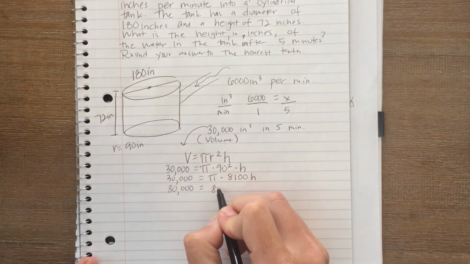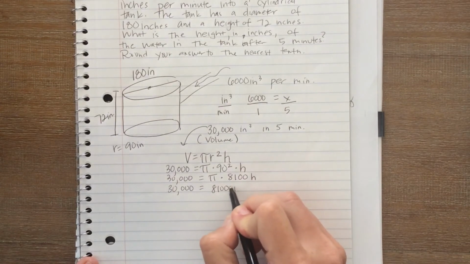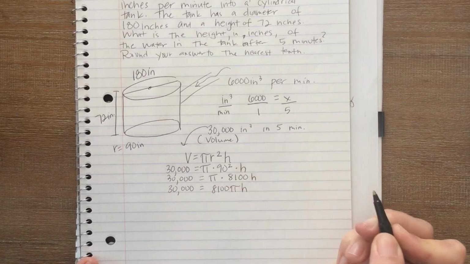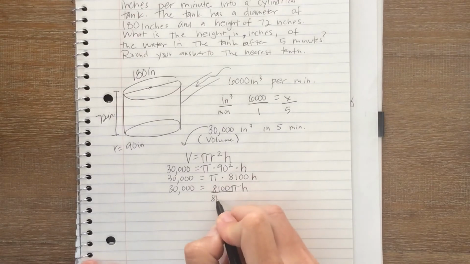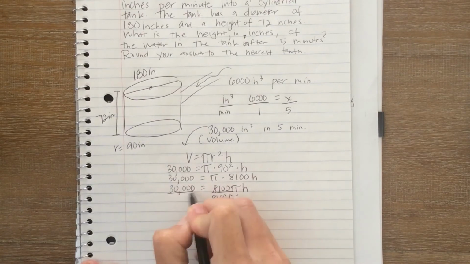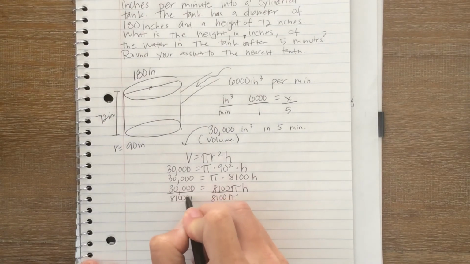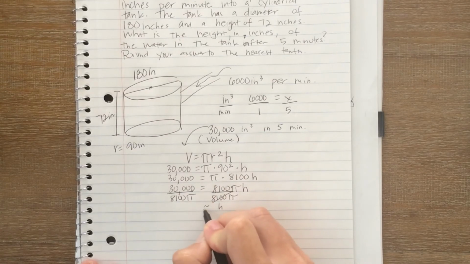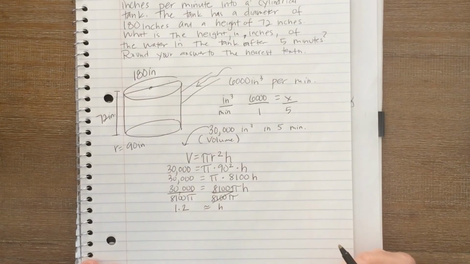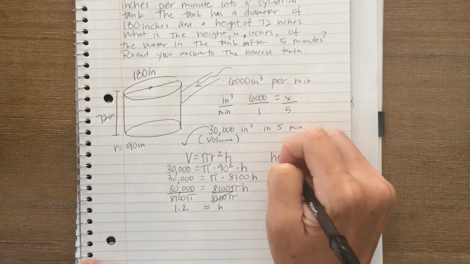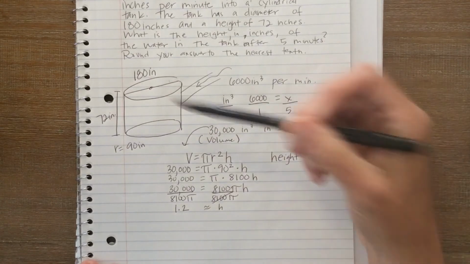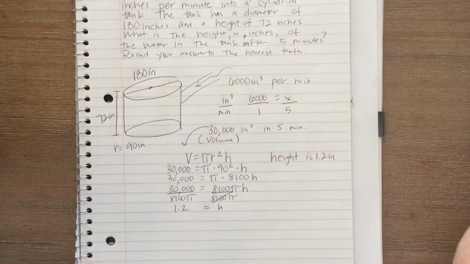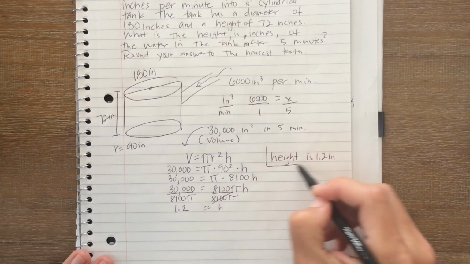This is 8,100 pi times height. There's a couple ways you can go about it. Right now, you could just divide both sides by 8,100 pi, and this will get you about 1.2, okay? So I know that the height rounded to the nearest tenth is 1.2 inches, which means the water in the tank will just be 1.2 inches high. Okay, there's your answer there.